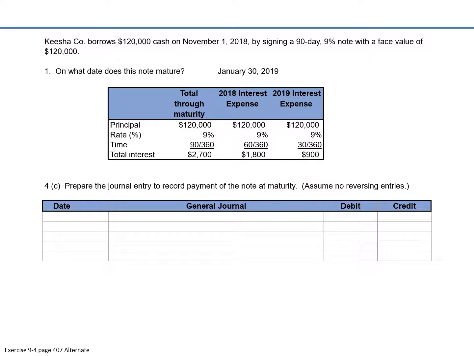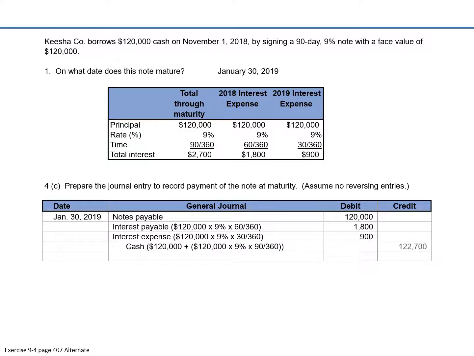And then in the last problem, prepare the journal entry to record the payment of the note at maturity. So we have notes payable. We're going to reduce our balance. So we had a credit of 120. We need a debit to take it to 0. We're going to reduce our interest payable that we accrued at the end of 18. So we're going to debit interest payable for $1,800. We're going to record our interest expense for the other 30 days. So that's $900. And we're going to credit cash.